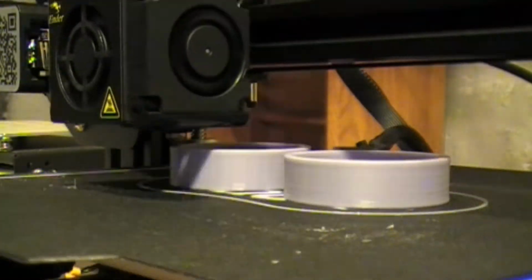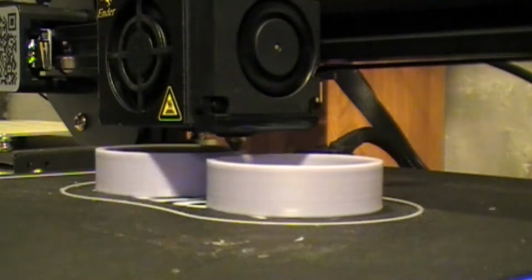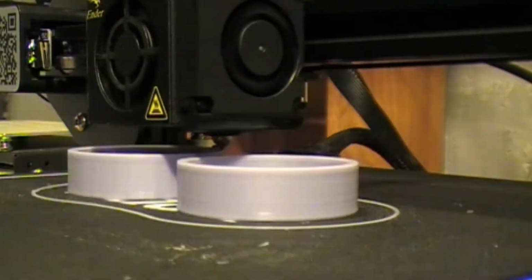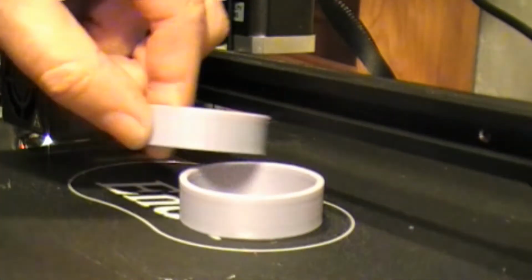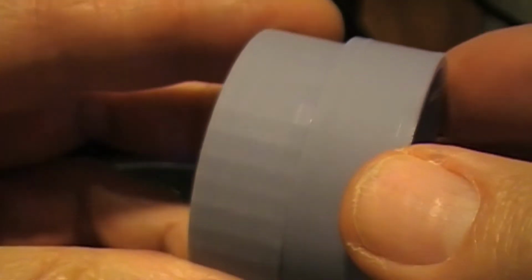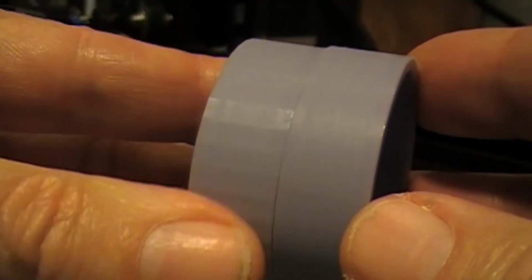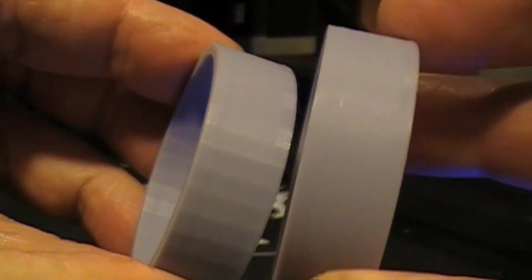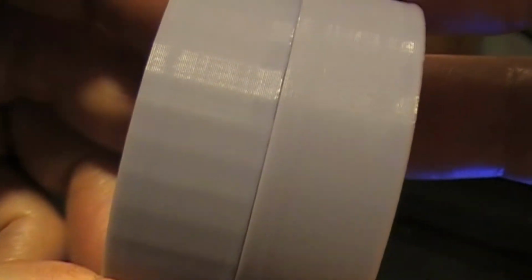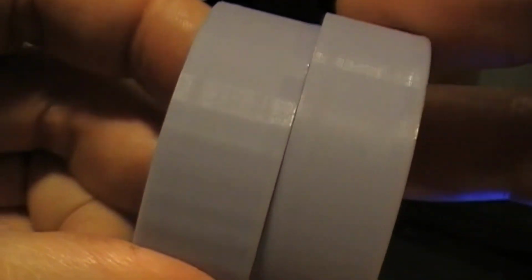To compare apples to apples, I am printing the two cylinders side by side with the same layer height, temperatures, printing speeds, and other settings. Here is the final result of the two. Notice that the first shows these ugly flat facets. The second is much smoother around the cylinder.